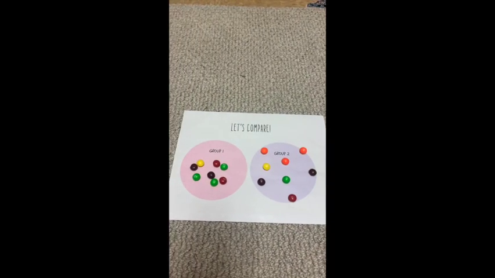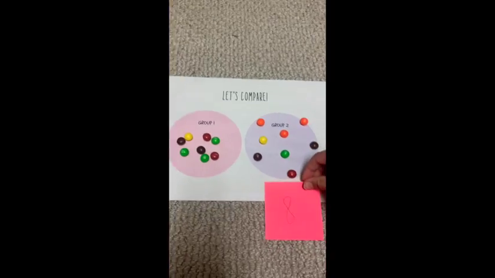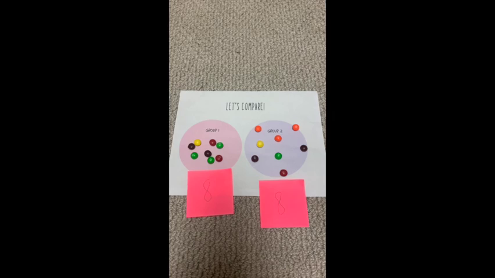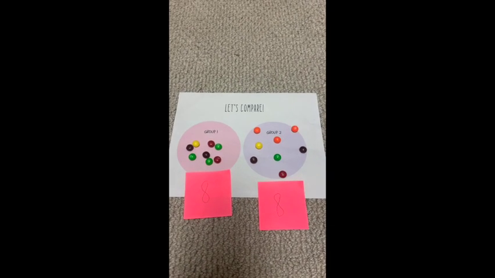So I would personally take this time to work with my students on writing their numerals, but they should be able to see that 8 is equal to 8, and these two groups of numbers were the exact same. Both groups had the same amount of Skittles.